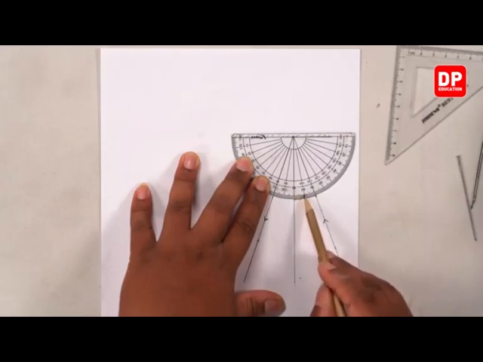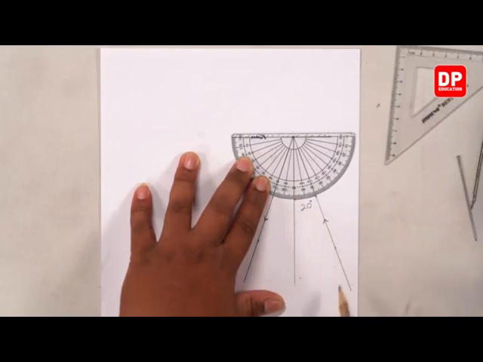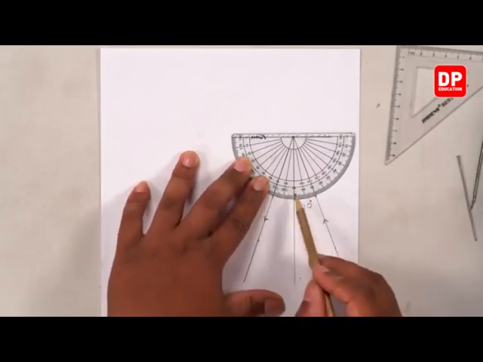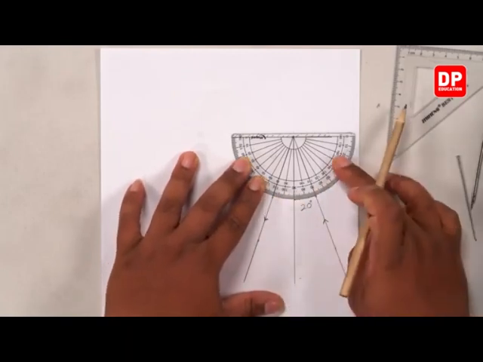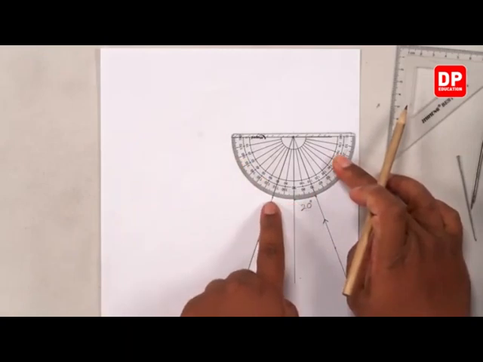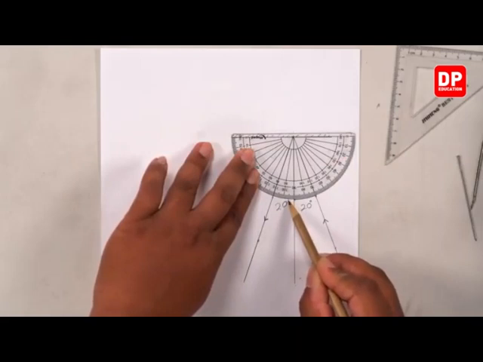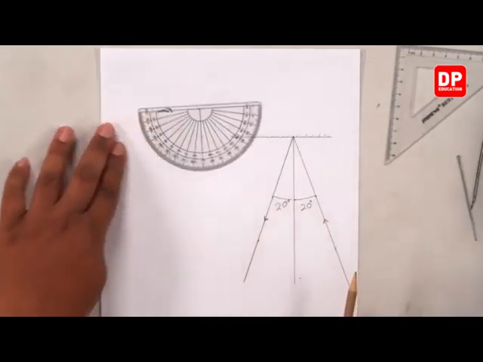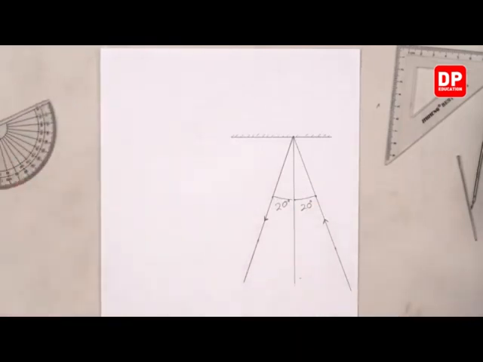So this is 10, 20. That means 20 degrees. Exactly at 70. From 70 to 90 there are 20 degrees. Then here from 90 to 110. Can you see that? From 90 to 110, once again there is 20 degrees. So this is the angle between the normal and the reflected ray. So once again we could get the same observation and the conclusion.